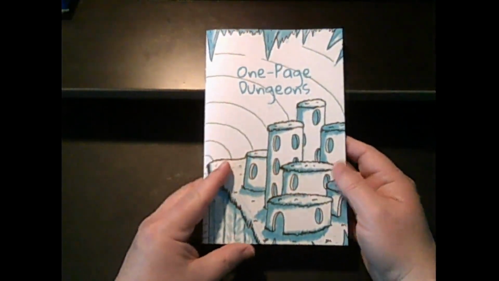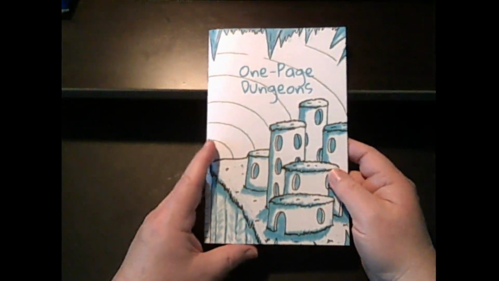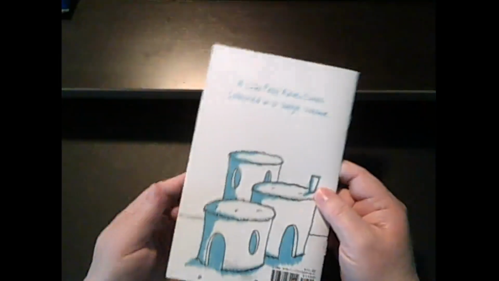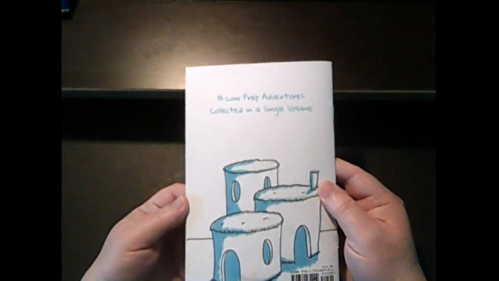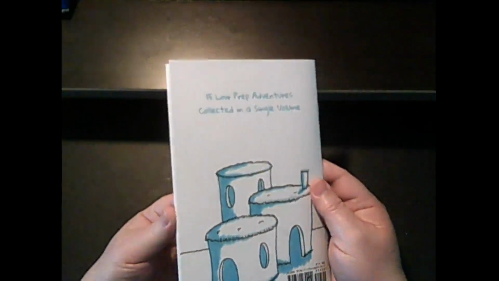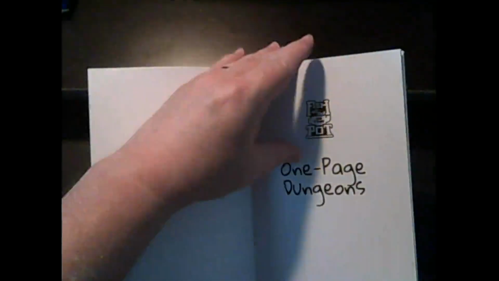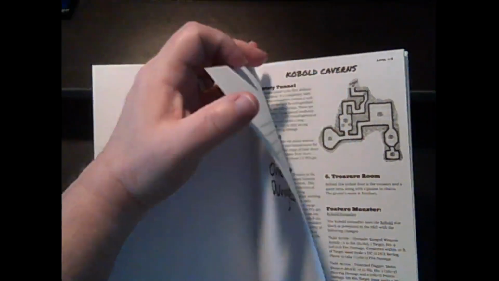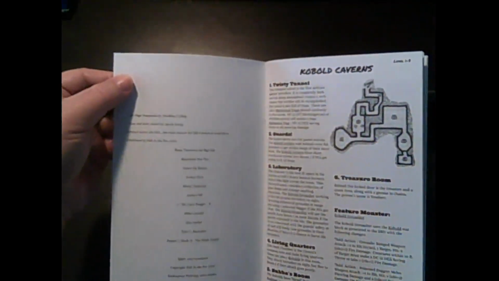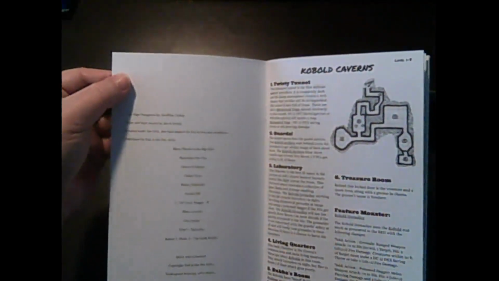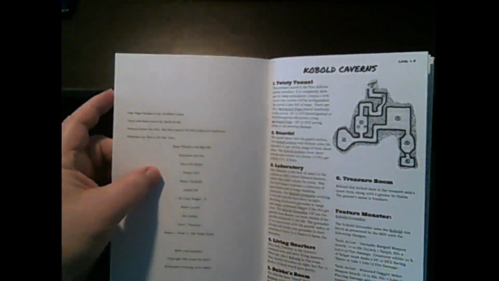So our next review here is for One-Page Dungeons. And One-Page Dungeons is 15 low-prep adventures collected into a single volume. And it was all compiled and built by Fish in the Pot, an RPG company on the East Coast of the United States, by Jeffrey Cullop.